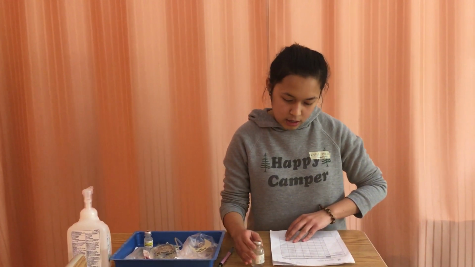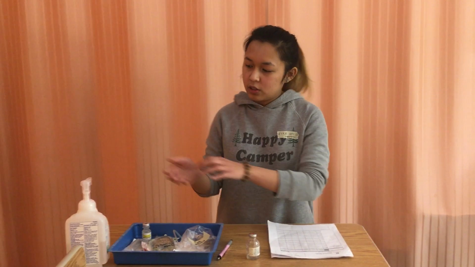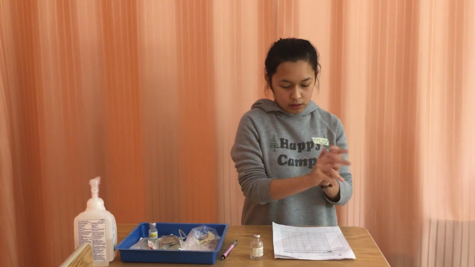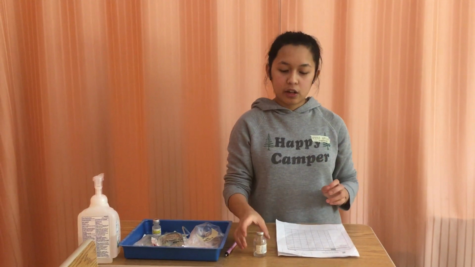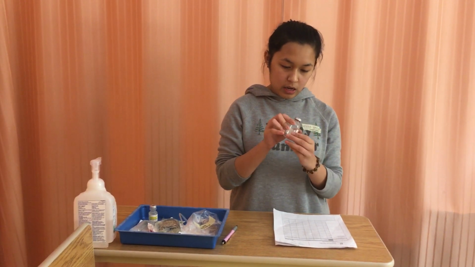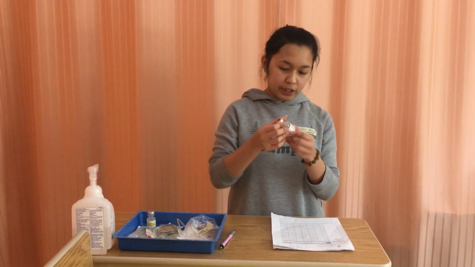So I'm gonna do hand hygiene. Now before I reconstitute, I'm going to check for the integrity of my medication, make sure that it is not expired and that it is not broken.